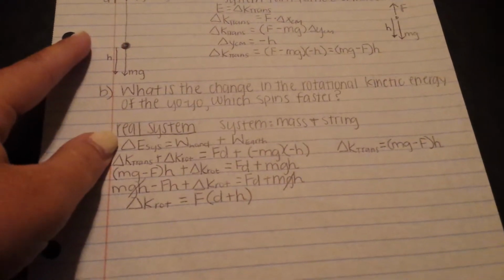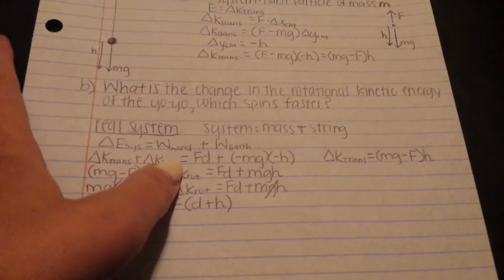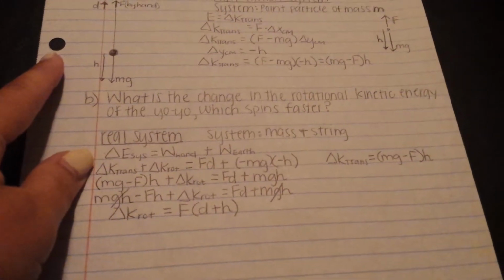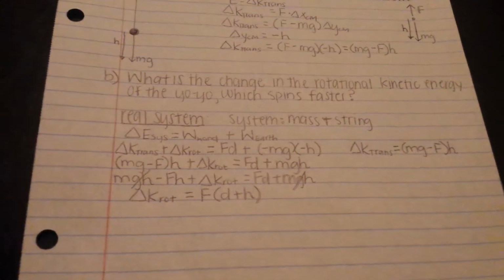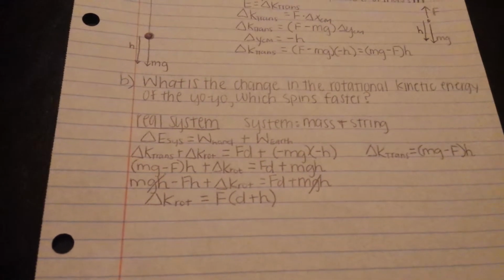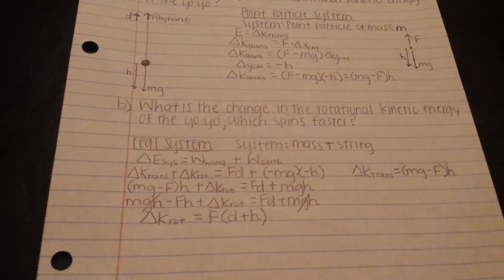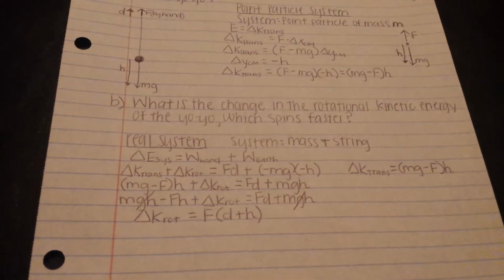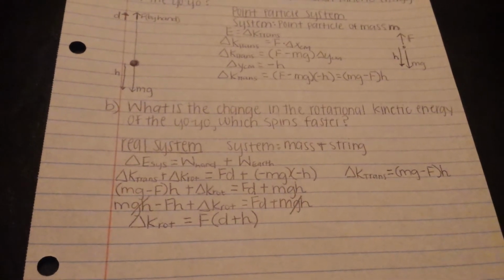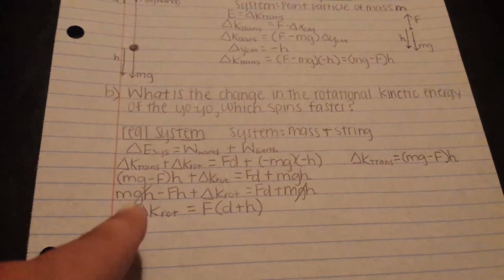I defined the change in energy of the system as the work by the hand plus the work by earth, and we can expand that to the change in translational kinetic energy plus the change in the rotational kinetic energy being equal to the force times the distance D that the hand is making the string move up plus negative m times g times negative h, which those negatives are going to cancel, and you're just going to get m times g times h, and those are going to cancel on both sides.